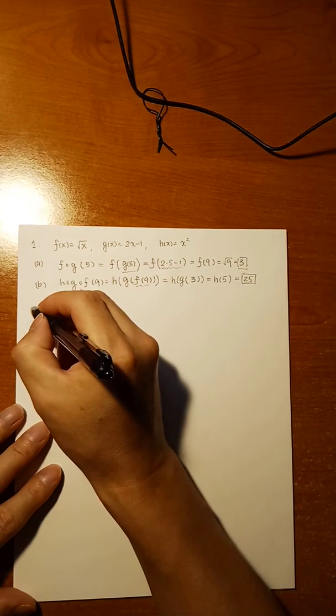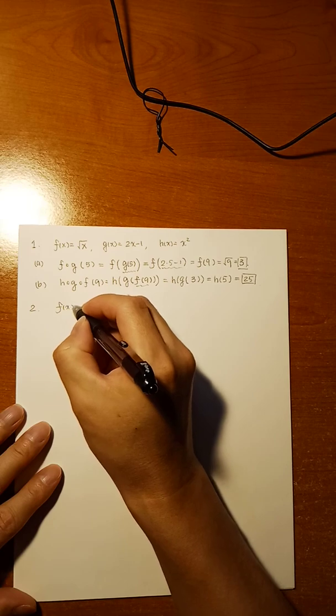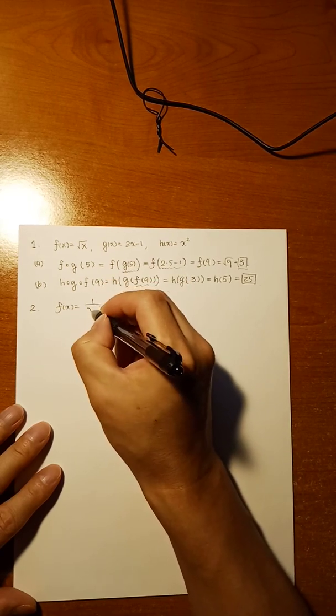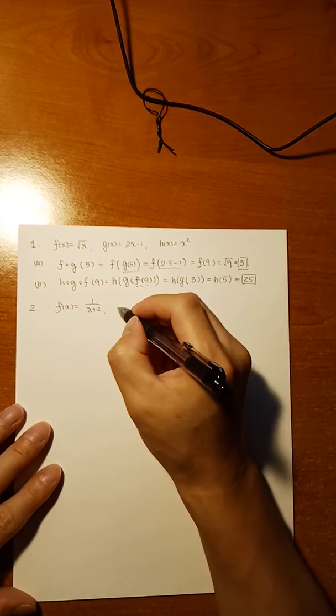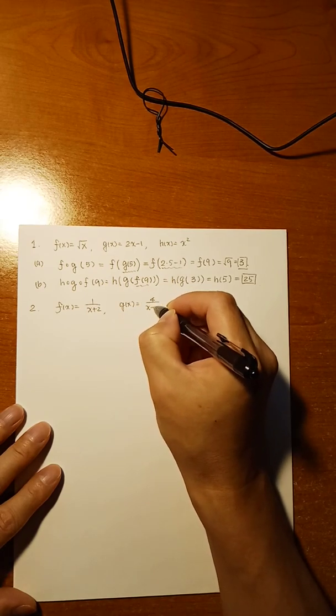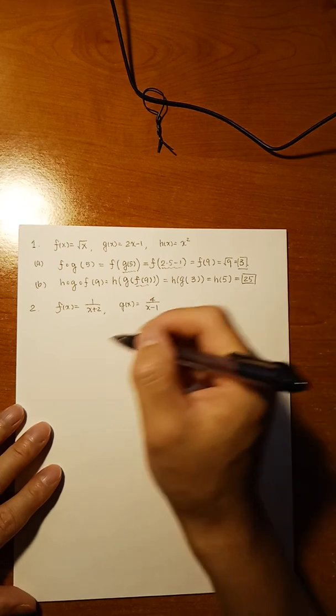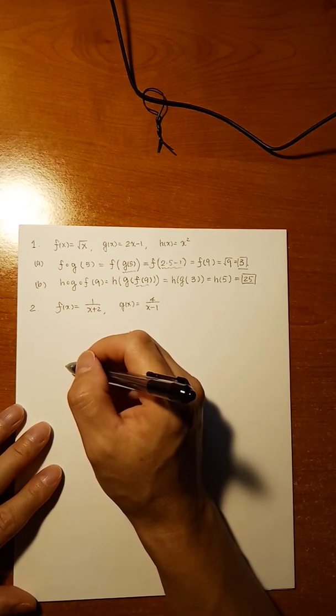Okay, second, we have function f(x) equal to 1 over x plus 2, and g(x) equal to 4 over x minus 1. We're going to find the composite function and its domain.